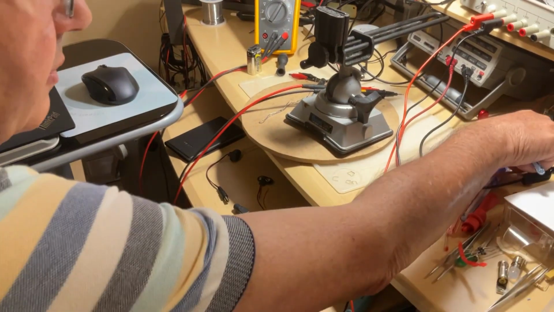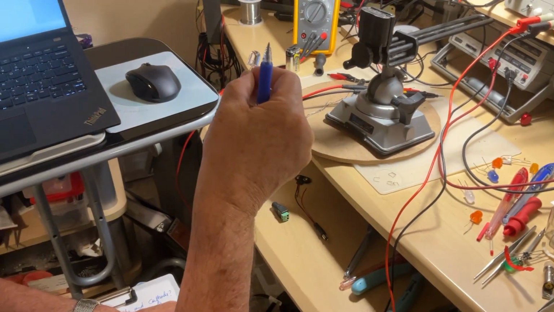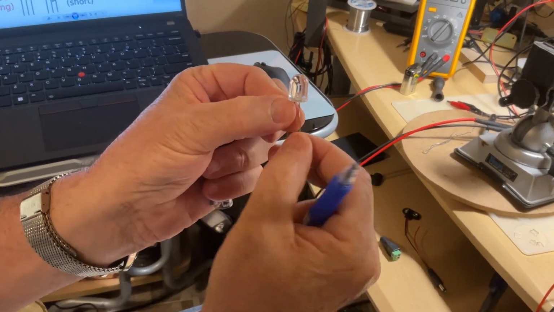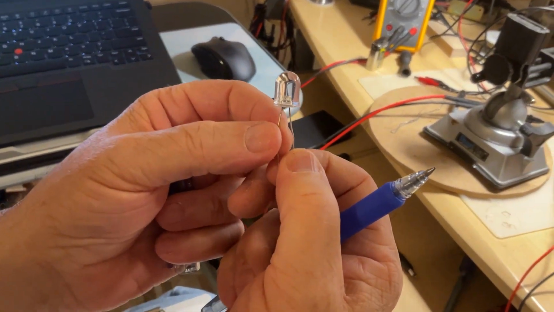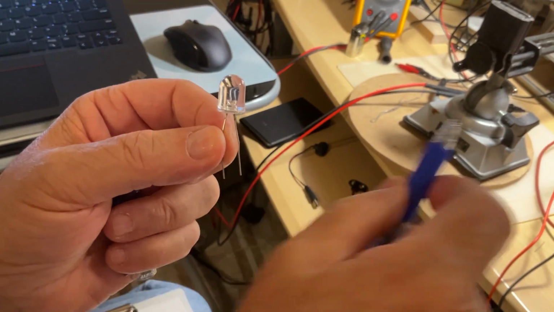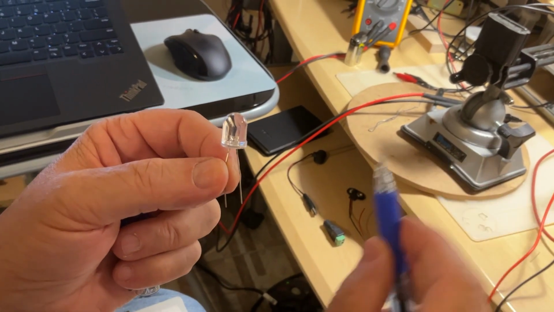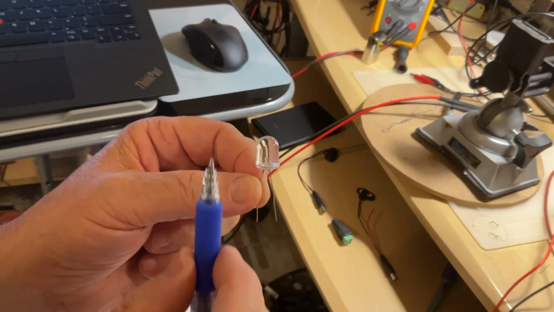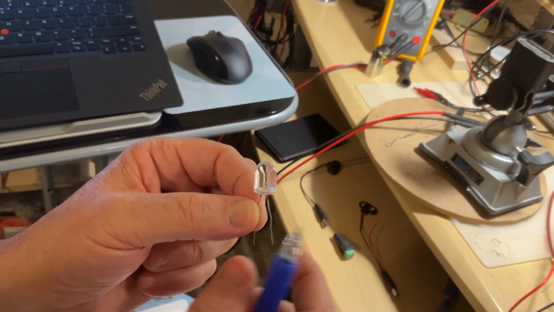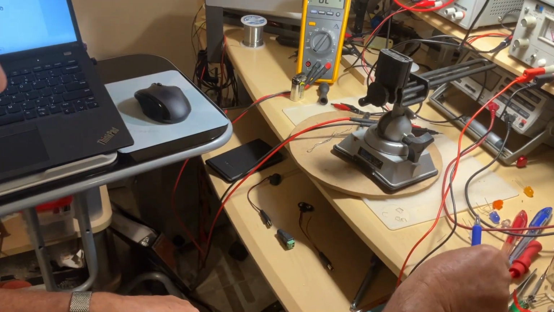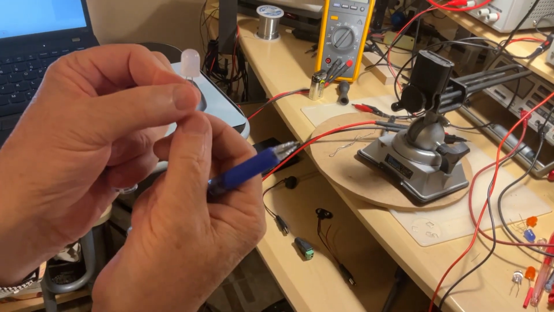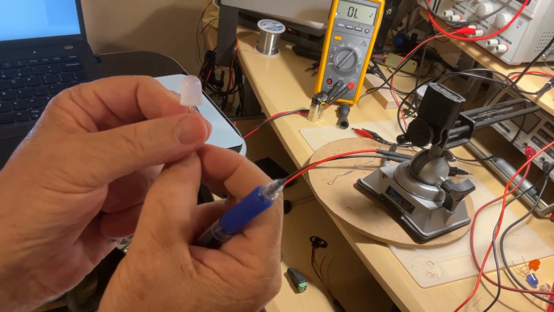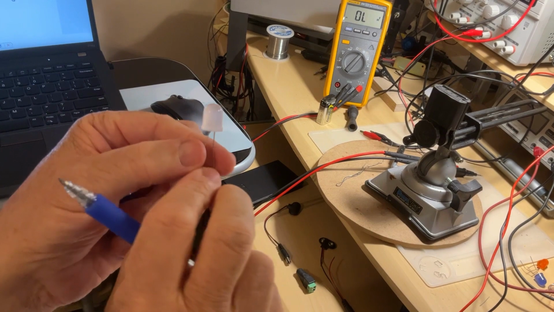If you're lucky, I'm gonna show this to you. If you're lucky and having a transparent body, then they are perfectly right. The larger terminal is on the right, so this is gonna be the cathode. And the other one is a bit narrower, this is gonna be the anode. So far so good. However, what about this one? The body is not transparent, it's semi-transparent. So not easy at all to identify what terminal is larger.